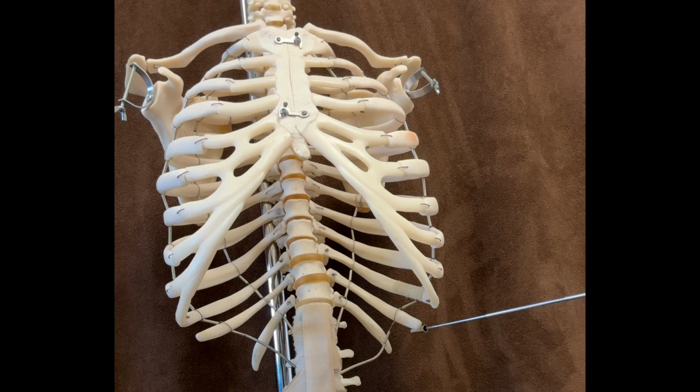Ribs 11 and 12 can be classified as false and floating because you'll notice that there is no attachment to the sternum at all. There's no costal cartilage attached to these ribs. They don't attach directly to the sternum. They appear as if they're just floating there, and that's how they get their name.